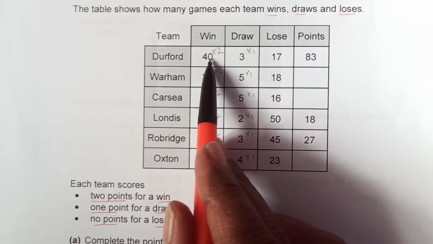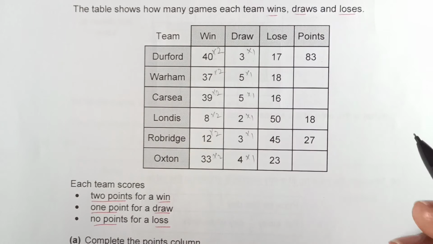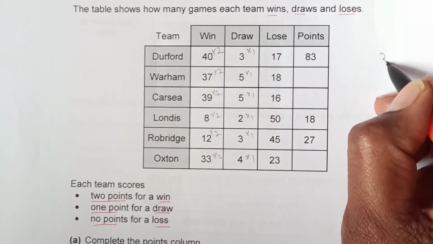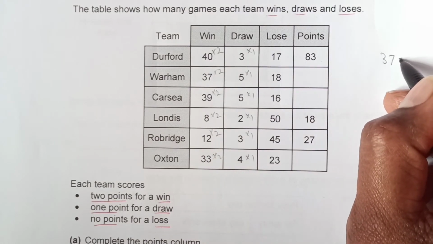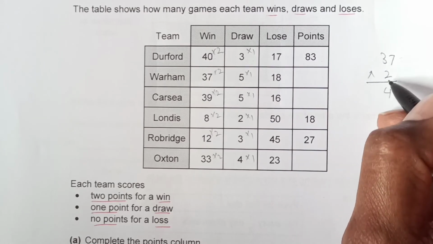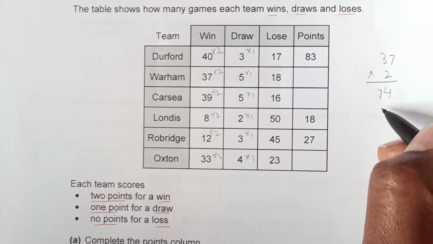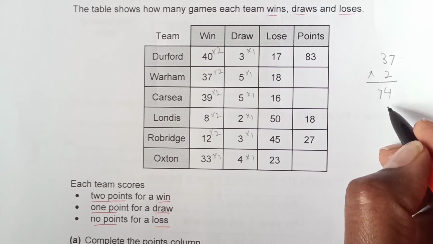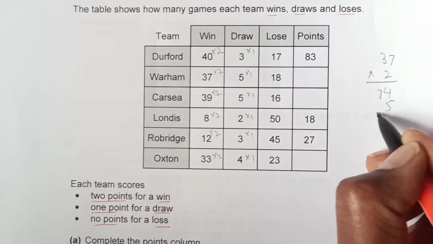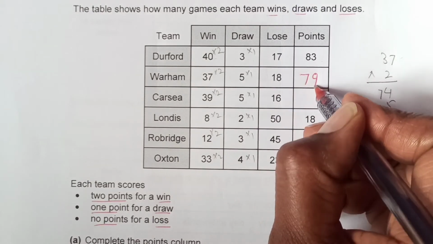So you see 40 times 2 is 80. 80 plus 3 it is 83. So similarly here 37 times 2 is 74, plus 5, which is 79. So in this answer we will have 79.